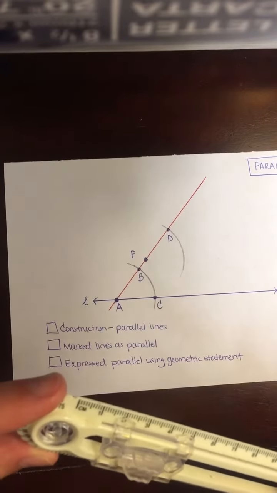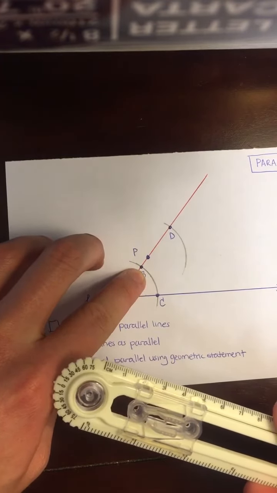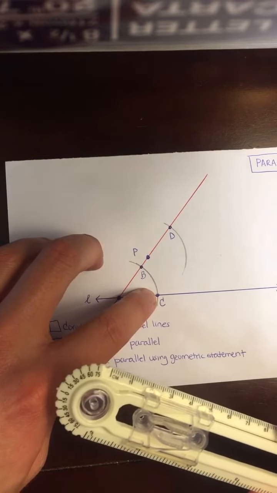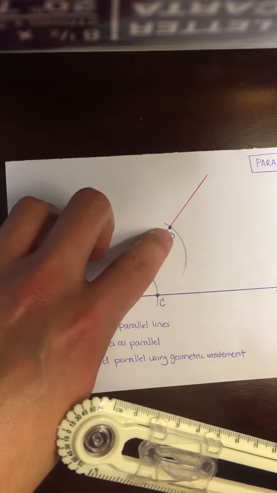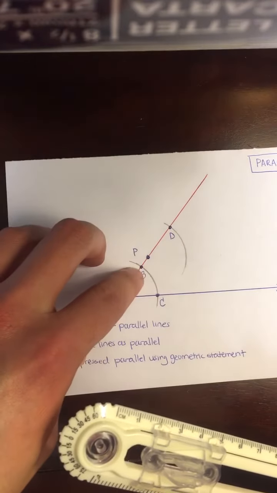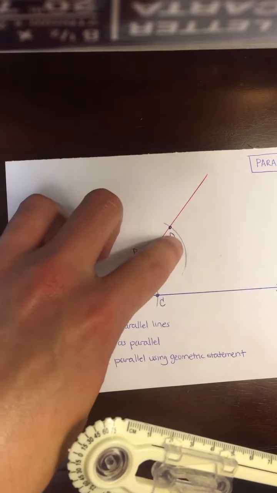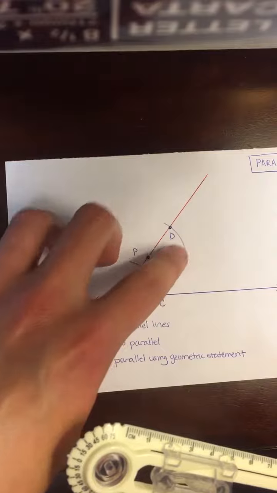I'm now going to place my tool over point B and measure the distance between point B and point C. Then I'm going to copy that distance up above, from point D, which is kind of my point B down here. So point B to D, I'm going to copy the distance over here so that I find the point C up here.